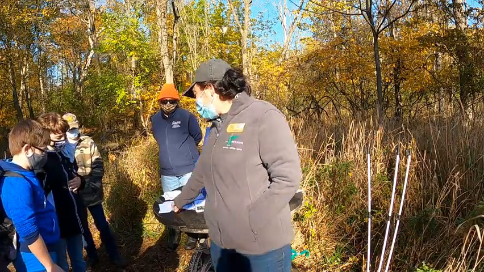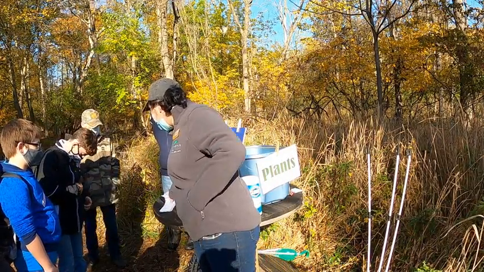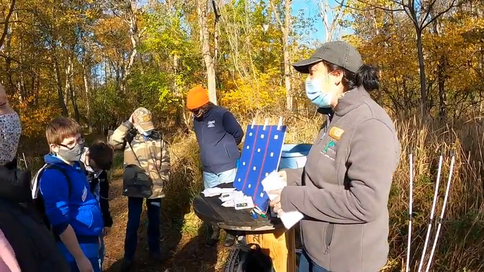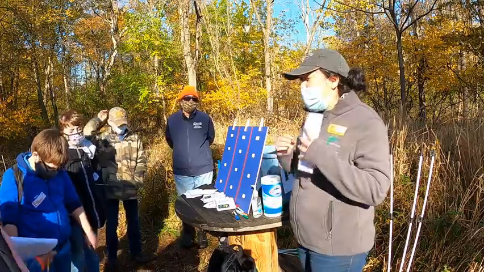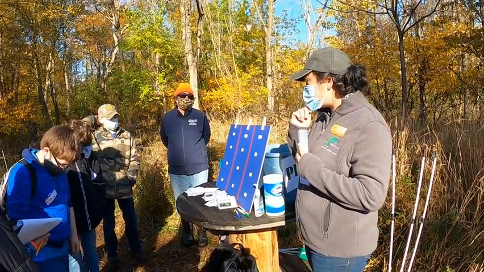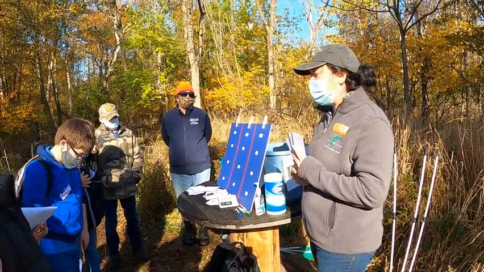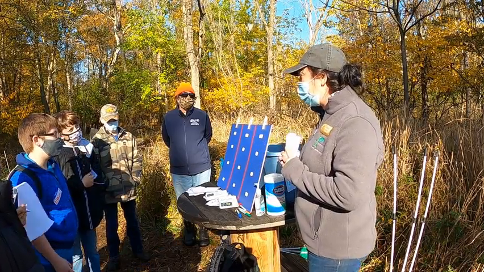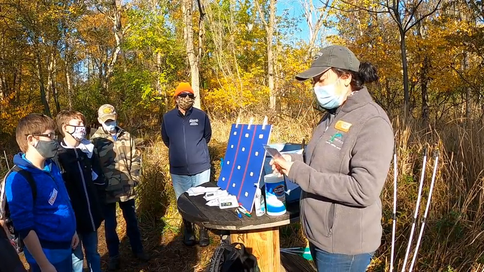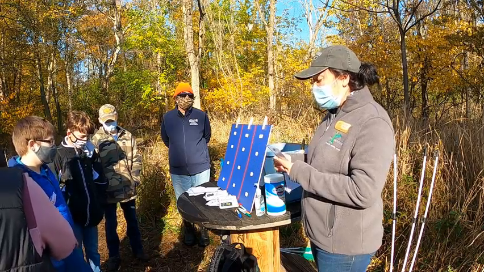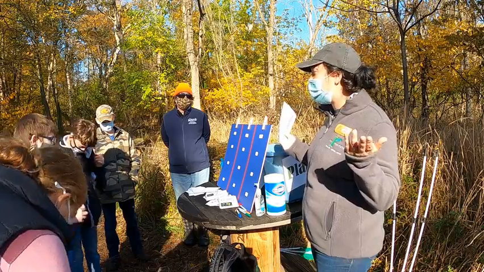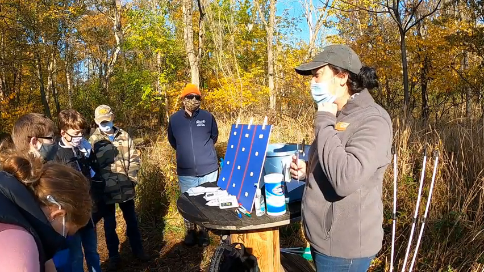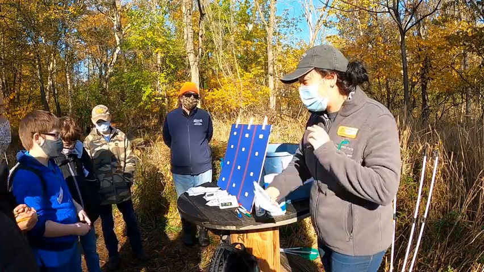So if we were just classifying the different kinds of wetlands based on hydrology and soils, a bog has low nutrient soils, and swamps have trees and saturated soils. But today, what station are we in? The plant station. So how are we going to classify our wetlands? By the types of plants.